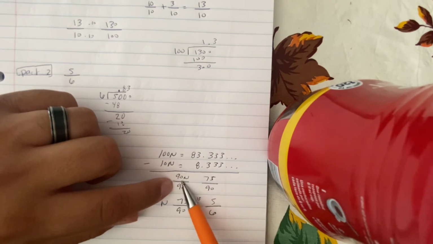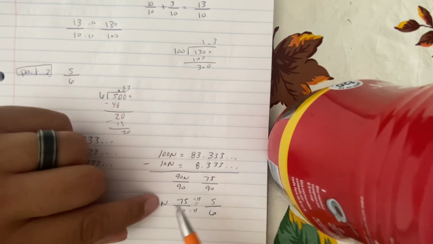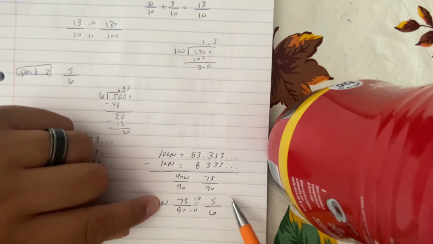So I make my fraction 75 over 90, and guess what? n is equal to 75 over 90. If you reduce it, you get 5/6.